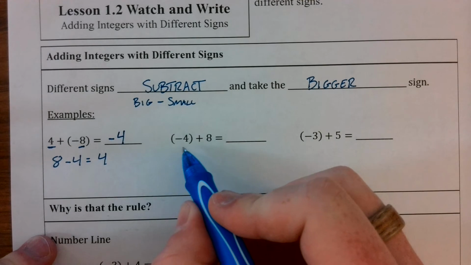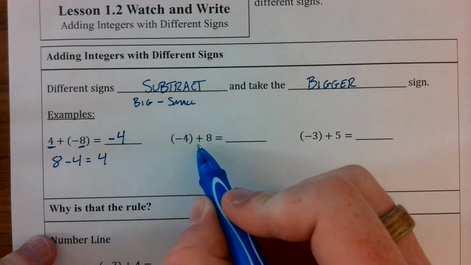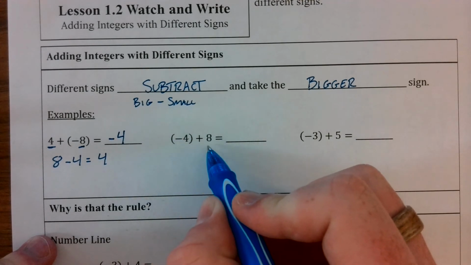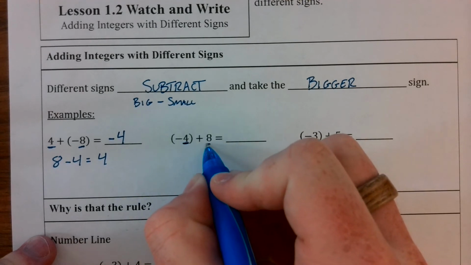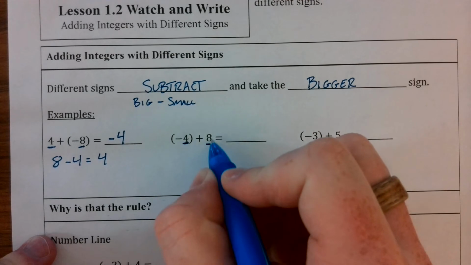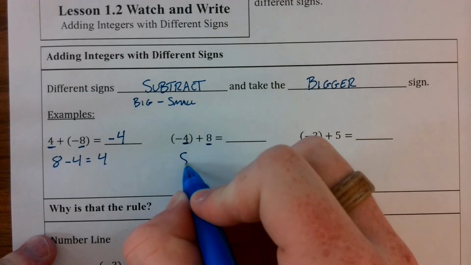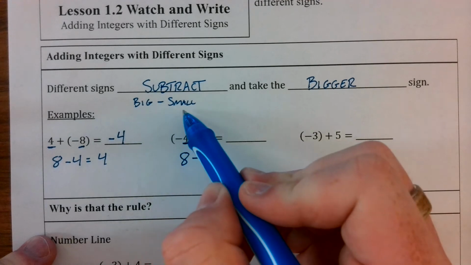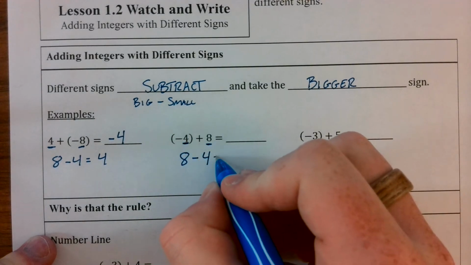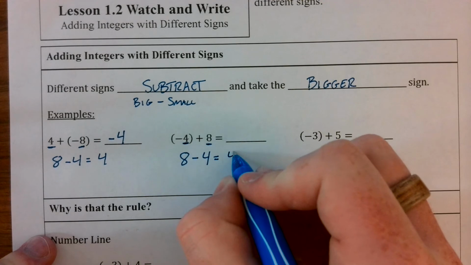Let's look at the next one. We have negative 4 plus positive 8. Let's look at the absolute value, the positive version. We have 4 and 8. 8 is bigger than 4, so we're going to do 8 minus 4, because we do our big minus our small. 8 minus 4 is 4.